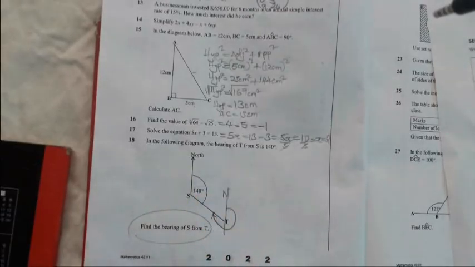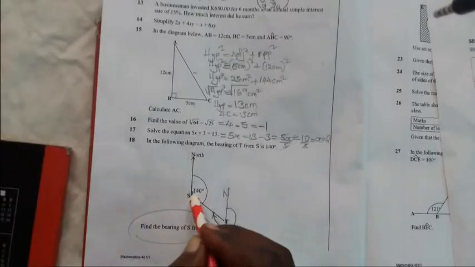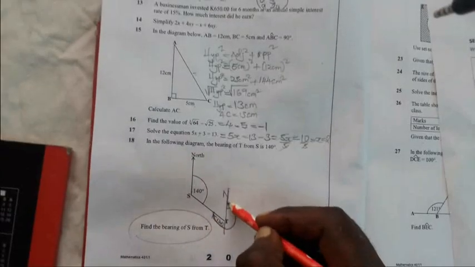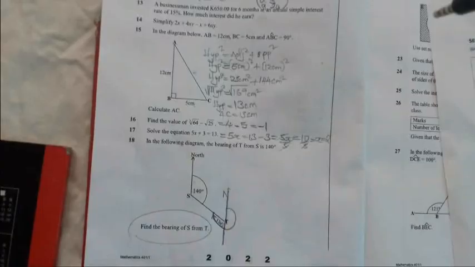The first one: since these are two parallel lines, this angle is alternate to this angle, and we know that alternate angles are equal. That means this angle is going to be 140 also. Now this angle is just from here up to here, not including this. I hope you understand. So this is 140.